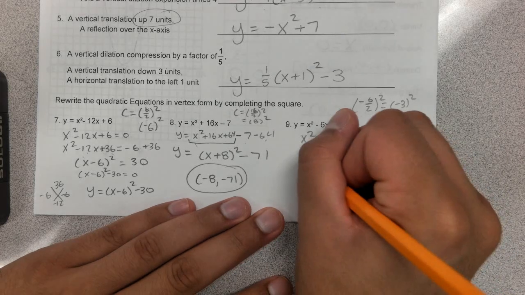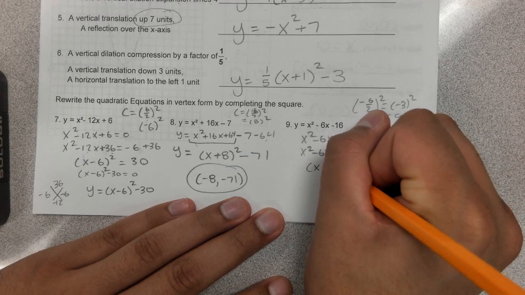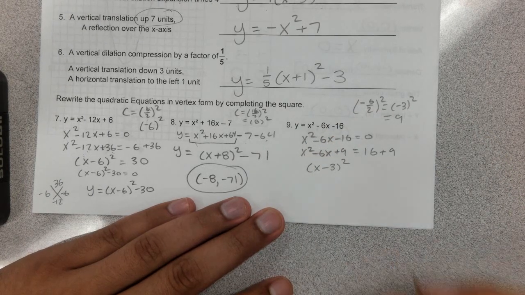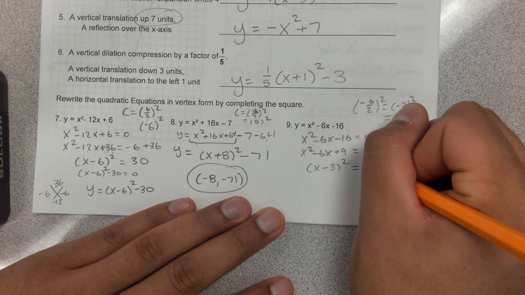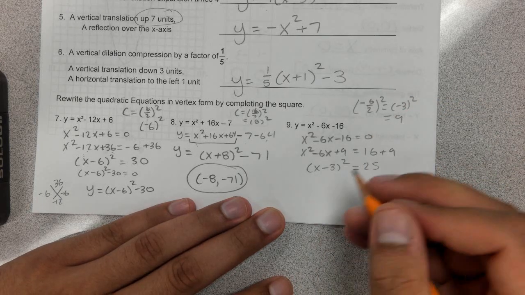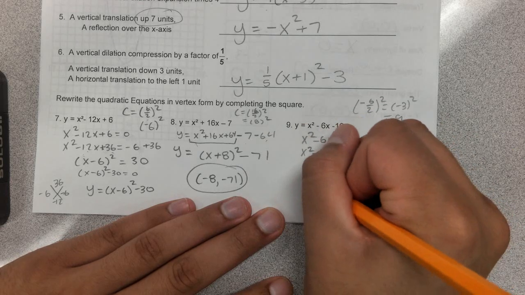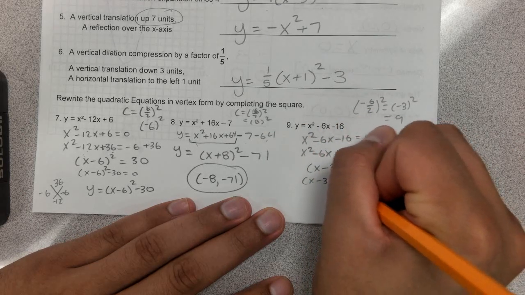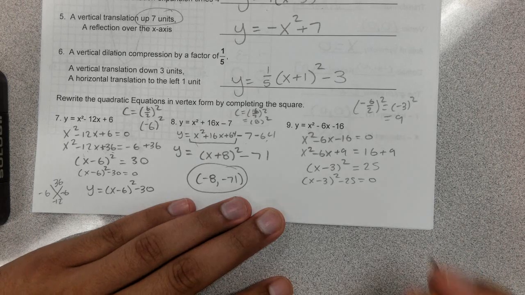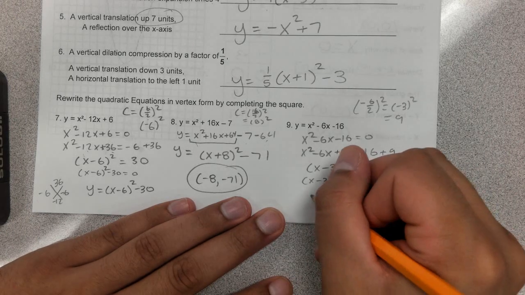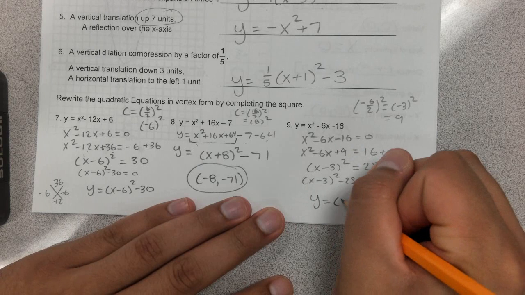Then factor this, you get x minus 3 squared, and on this side, 16 plus 9 is 25. Then move the 25 back to the left side, so subtract 25. This is the function, but if you want to make it an equation, you have to put a y in front of it.